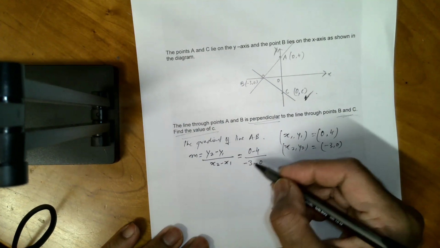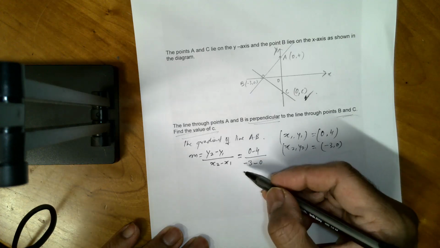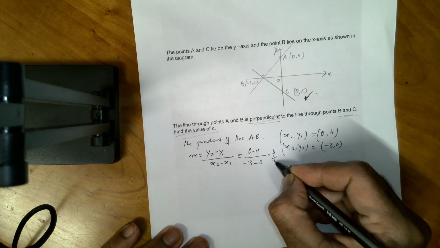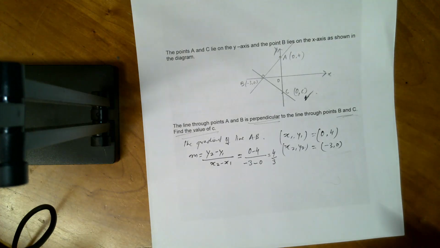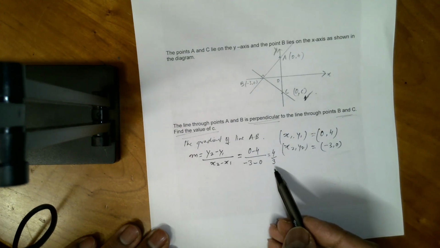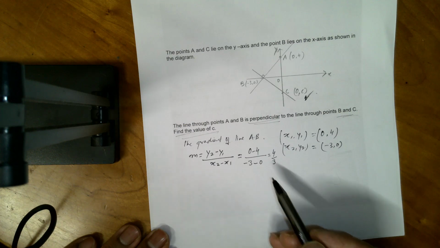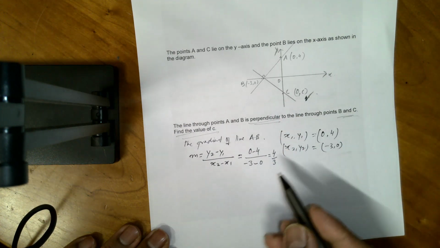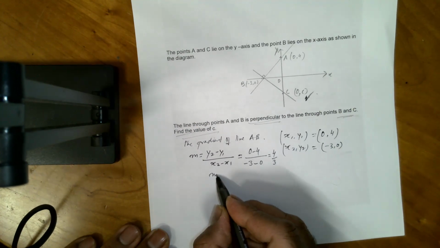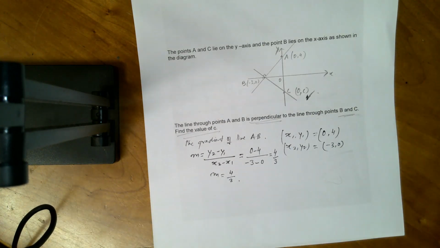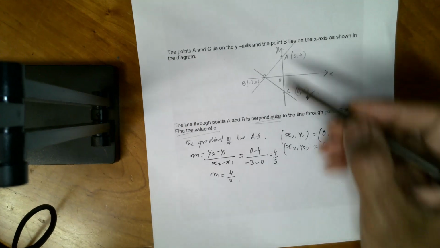So you have -4 over -3, the negatives cancel out, and the gradient is 4/3. So the gradient of AB is m equals 4/3.